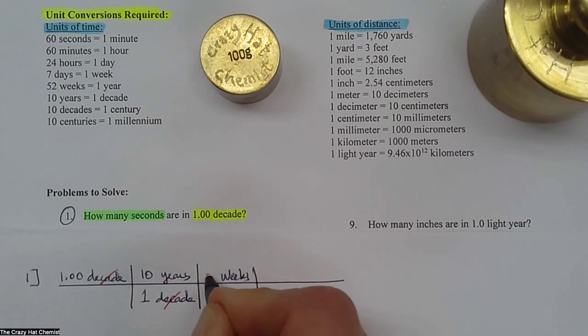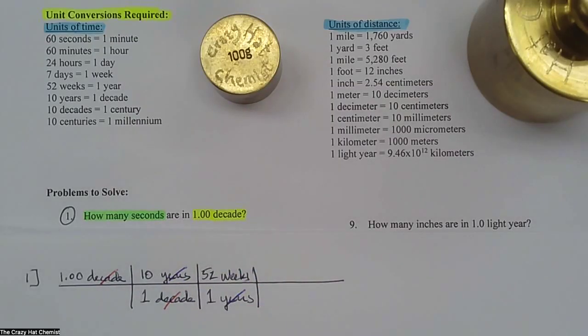So 1 year has 52 weeks. Perfect. That will enable me to cancel out the units of years, and now I will have weeks within 1 decade. I'm not done yet because I want to end with seconds.